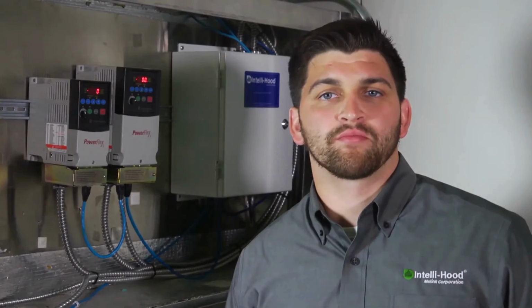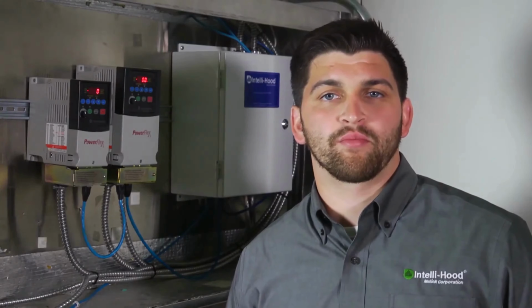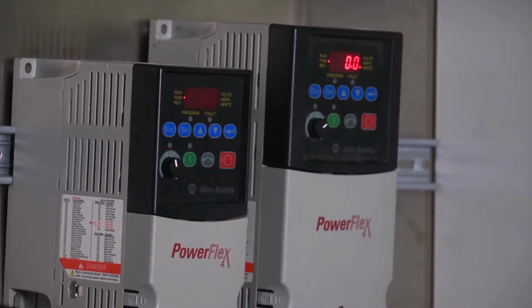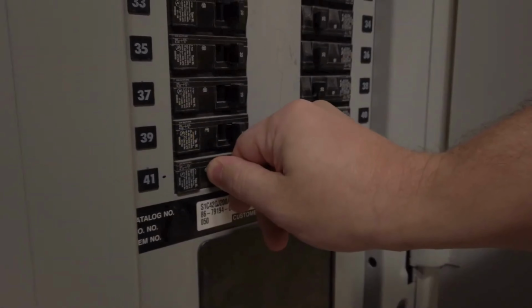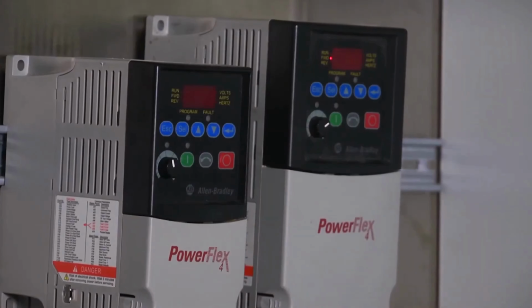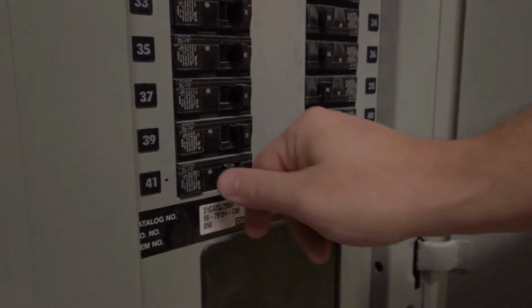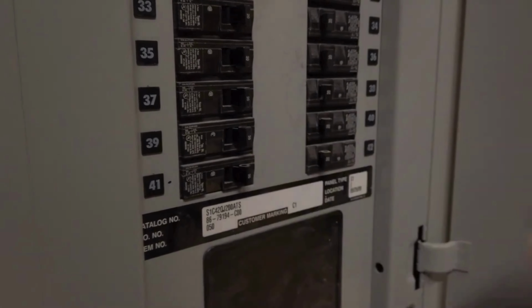The VFD is in place to modulate and protect the motor against incoming power from the service breaker to the VFD, and from the VFD to the serving motor. If a fault is detected, cycle power at the service breaker for approximately 1 minute. The display on the VFD should go blank at this time. After 1 minute, turn the breaker back on and cycle the power to the Intelli-Hood system.